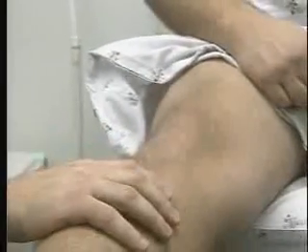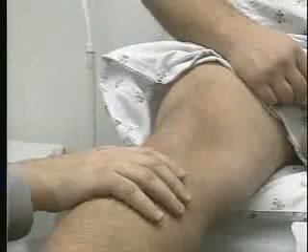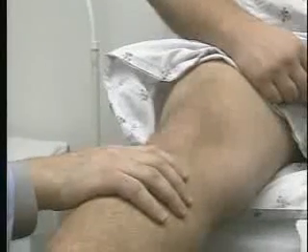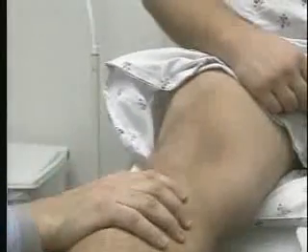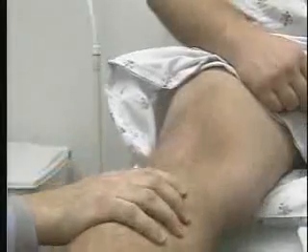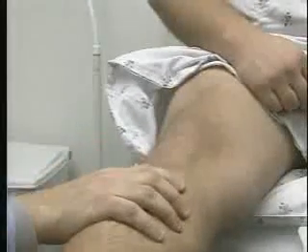Tim, I would like you to hold your knee up, okay, and I'm going to take an assessment of your muscle strength. I'm going to push down with one hand approximately 3 times. 1, 2, 3. Okay, you can bend your knee now.